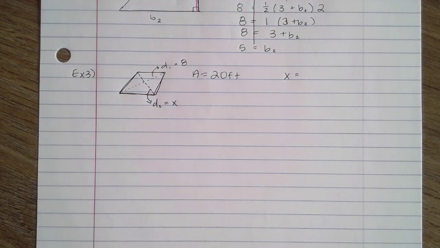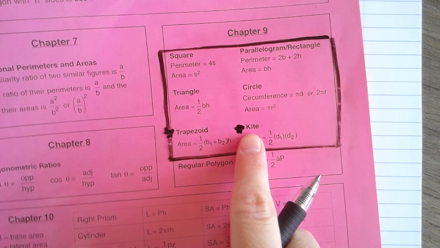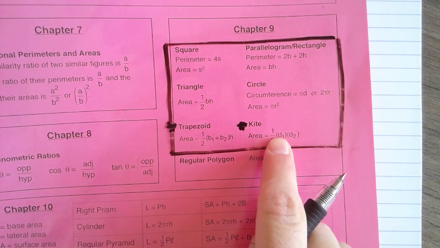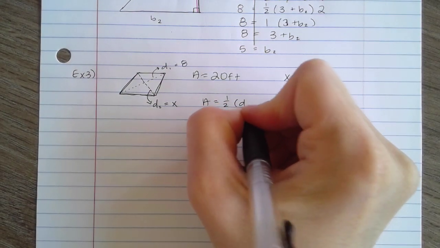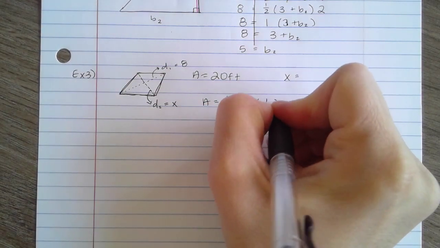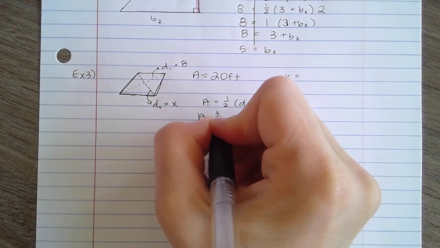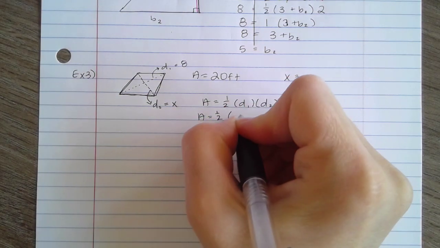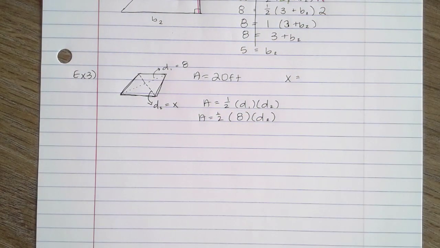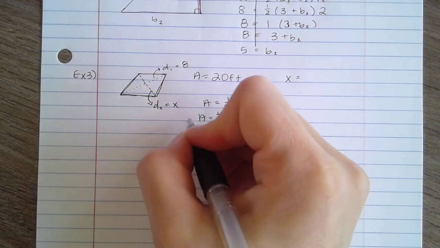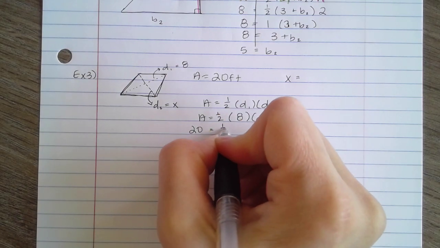So I come back to my formula sheet, and I know that my area is 1/2 whatever the diagonal 1 is, times whatever the diagonal 2 is. So my area is 1/2 diagonal 1 times diagonal 2. Let's plug in what we know. For example, I know what diagonal 1 is, but I do not know what diagonal 2 is, and that's what I'm looking for. I also know what my area is. I know that it's 20.